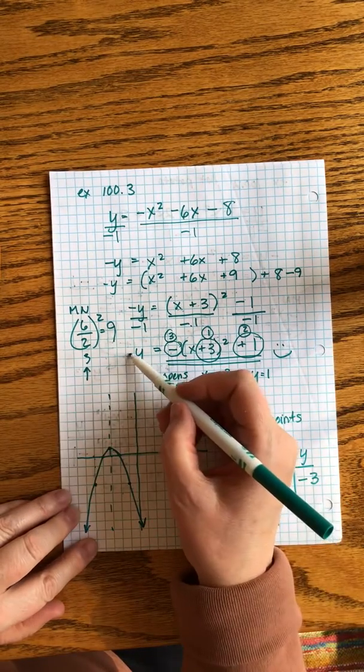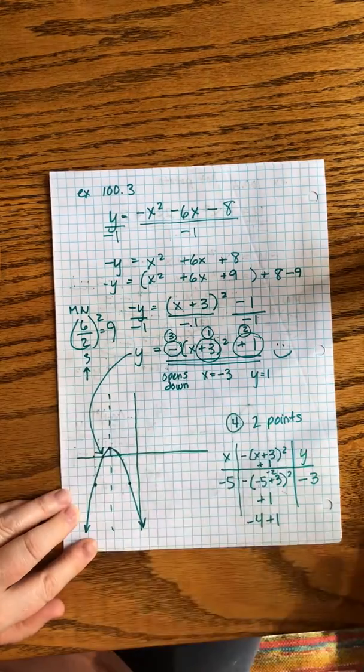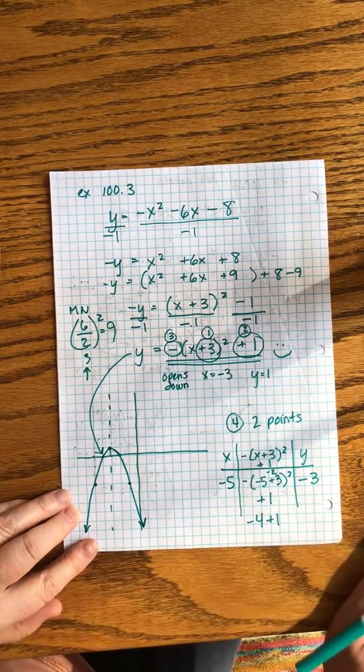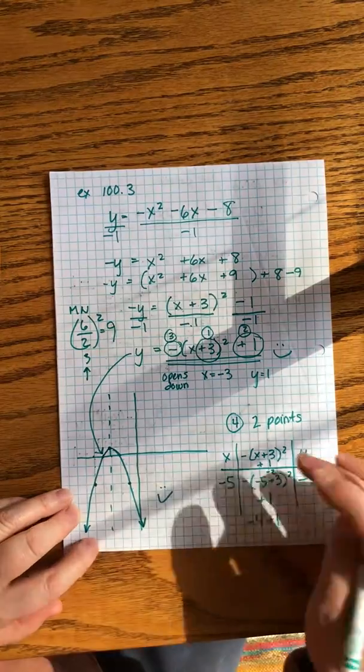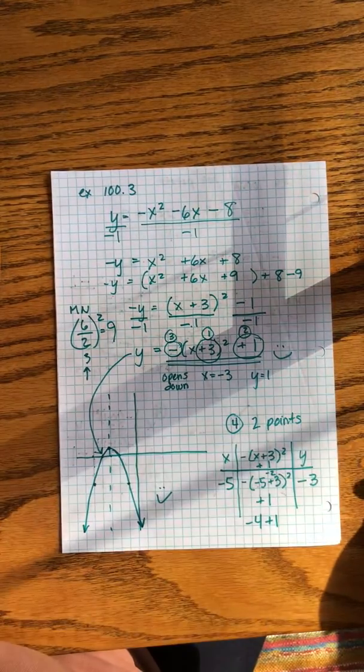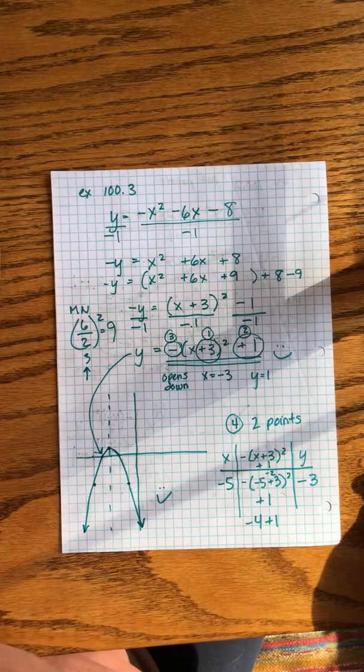And this is the name of that parabola. Yay, we got it right. You guys, this will make you feel smart. I hope it already does make you feel smart.